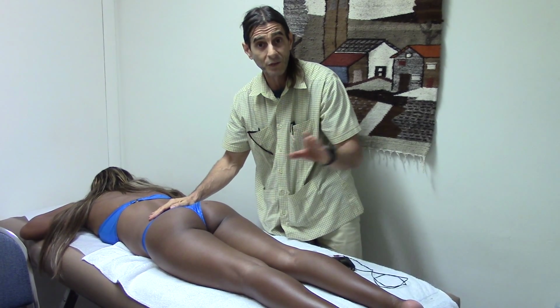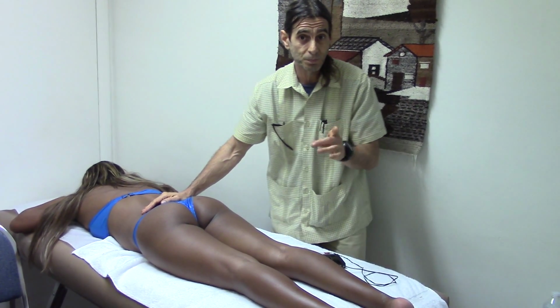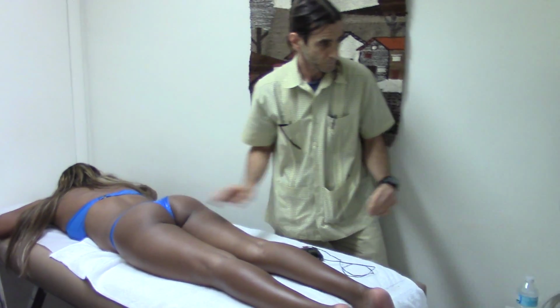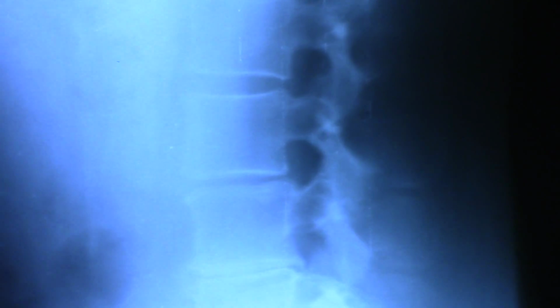Now, what I'm going to do is show you what a stenotic spine looks like on an X-ray. If you allow me, if you can get in here. Now, this is a view of the lumbar spine. This is number 5. This is number 4, 3, 2, 1.